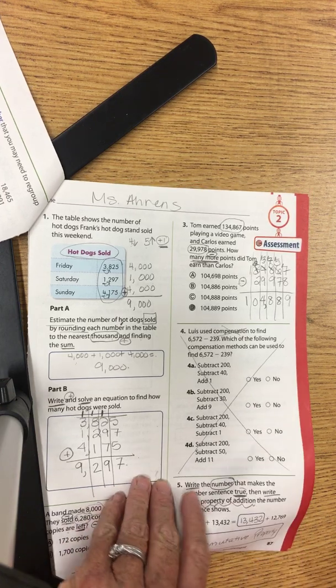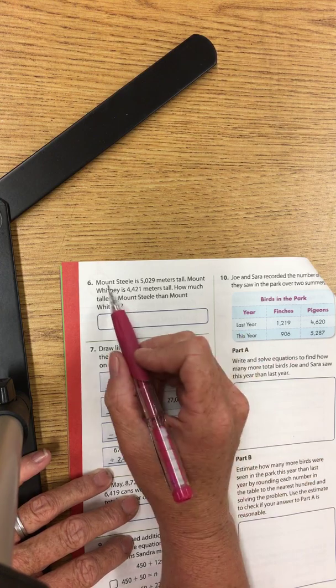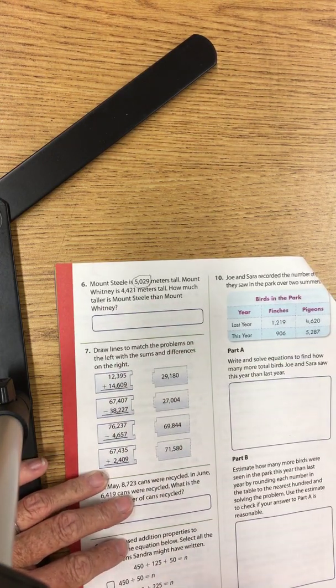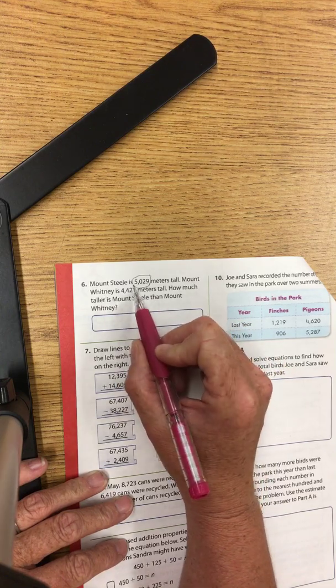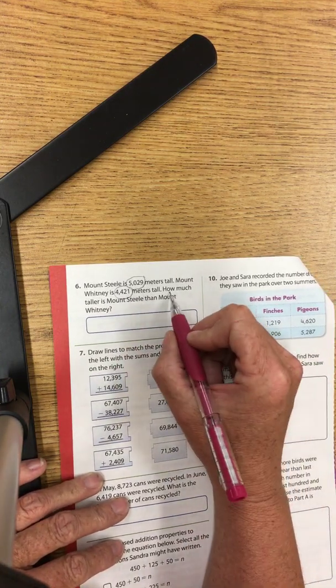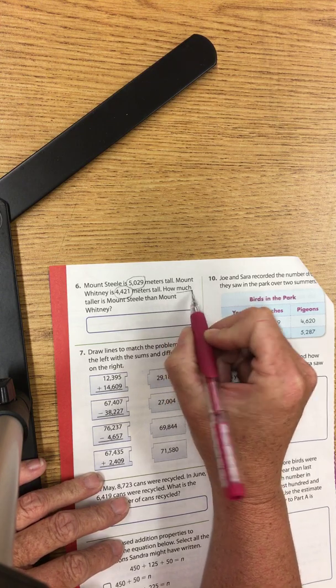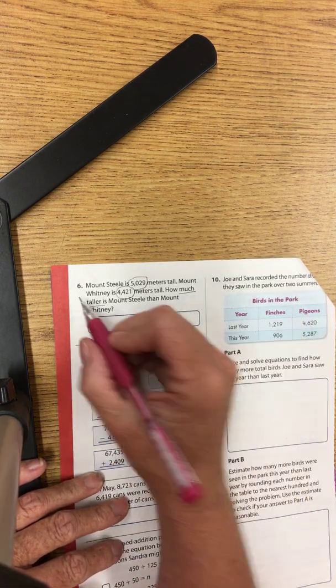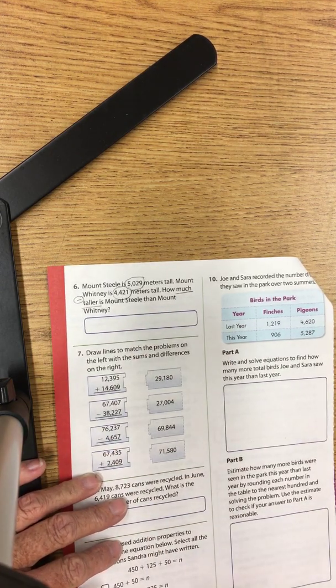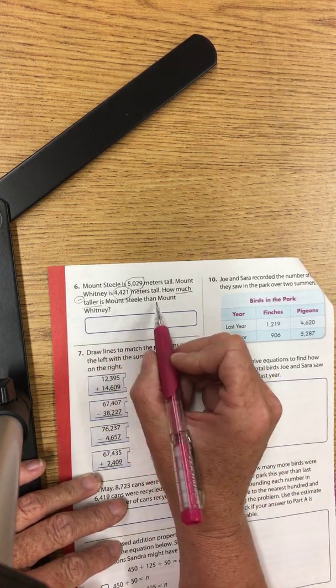Okay, let's go to the back side. Okay, Mount Steele is 5,029 meters tall. Mount Whitney is 4,421 meters tall. How much taller is Mount Steele than Mount Whitney? We're finding the difference again. That means we are subtracting, so we're going to draw our subtraction button.